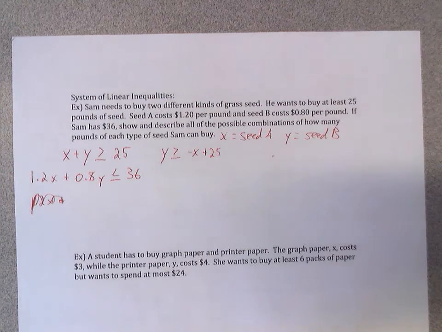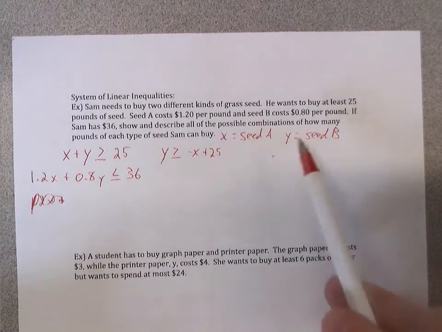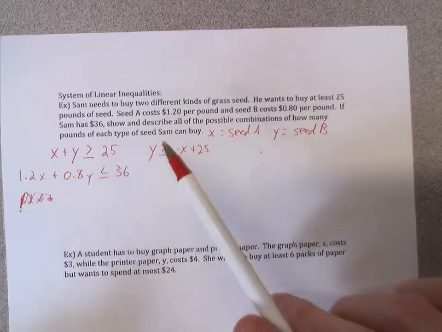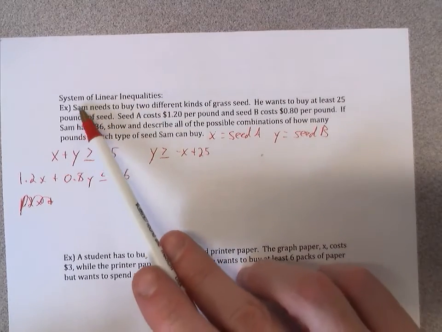All right, welcome back. This is part 2 of lesson 5.5. I've already got some stuff written down, but I want to walk you through it. Now we're going to look at systems of linear inequalities.